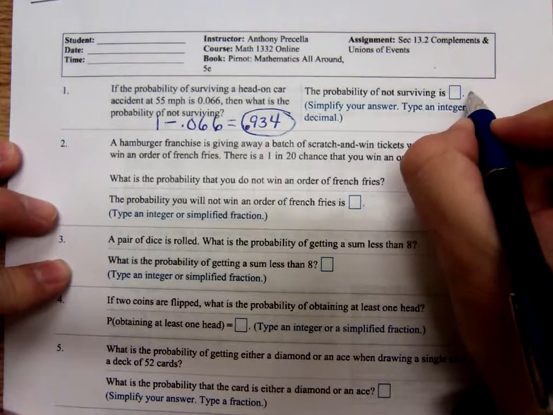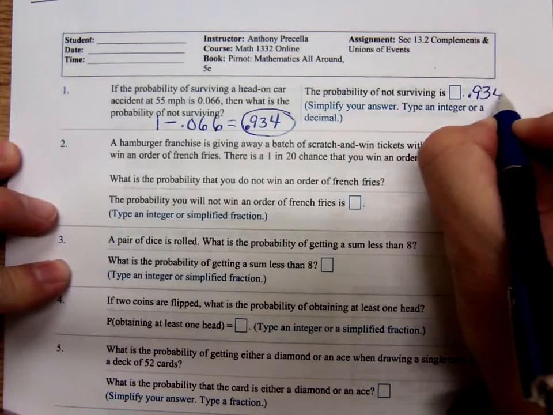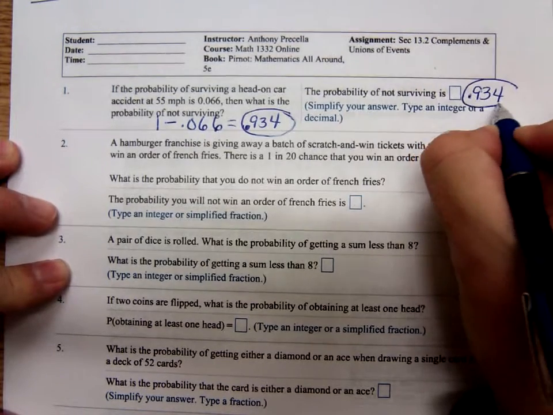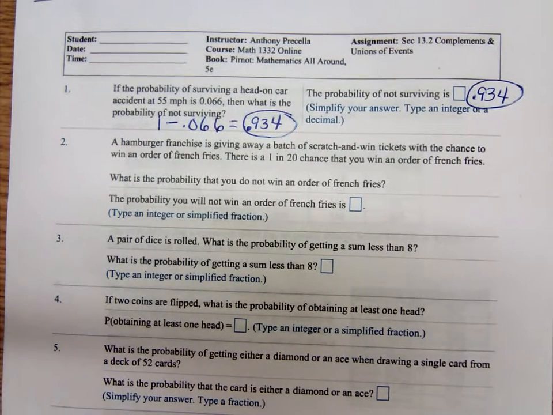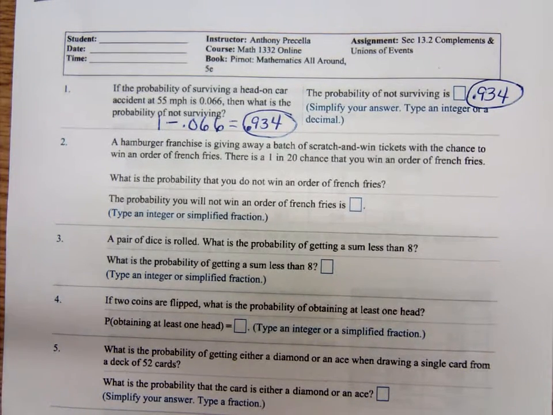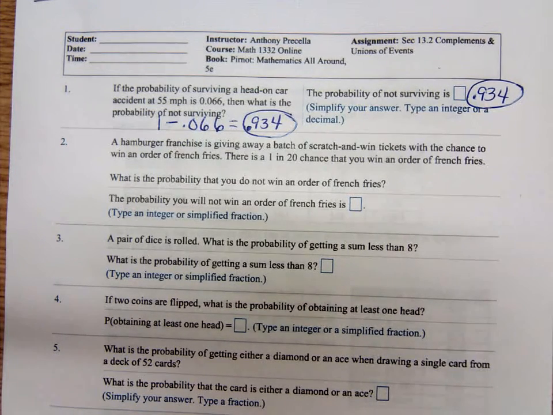Sometimes people understand it better thinking in terms of percent, just because that's usually how you hear probability. If you're watching the Weather Channel, oh, there's a 25% chance of rain, okay? They don't say the probability of rain is 0.25. Usually you hear probability with percents, but we're working with them as fractions and decimals.